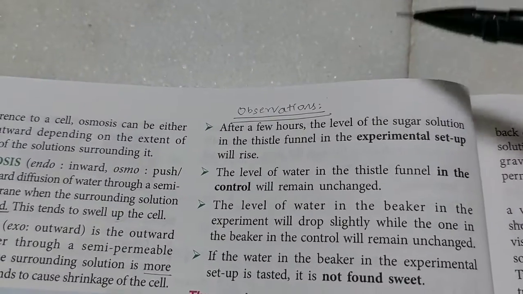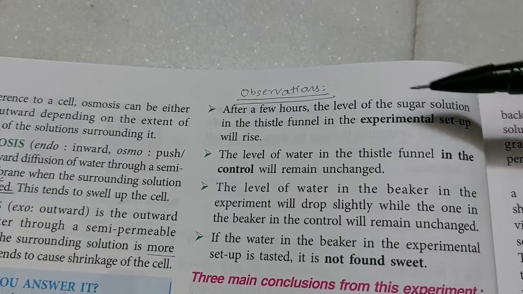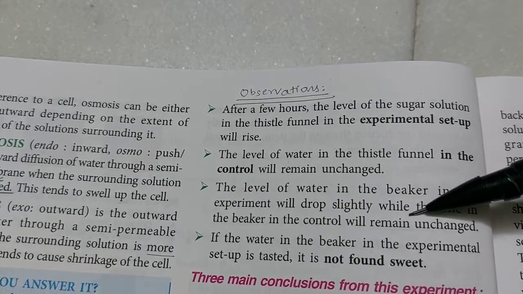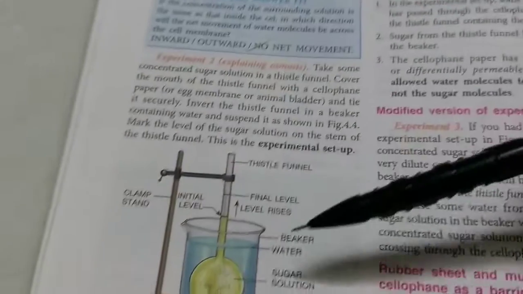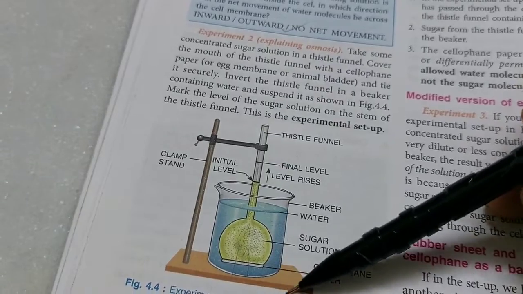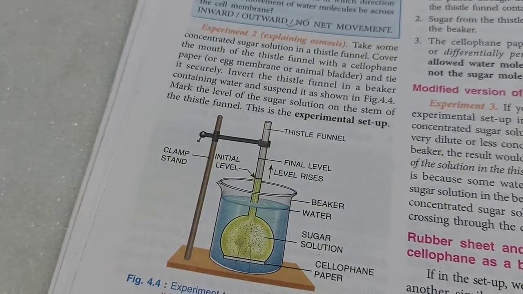So what are the observations? These are the observations. Number one, level of sugar solution rises inside. Level of water in the thistle funnel in the control will remain unchanged. In the beaker, it will fall slightly. And the water in the beaker does not taste sweet, meaning sugar cannot come out because of the semi-permeable membrane. Only water can come in. So this clearly shows osmosis.